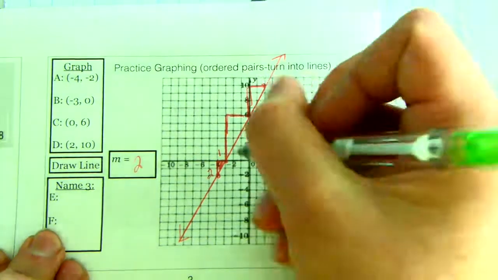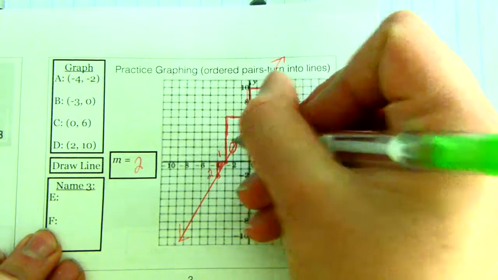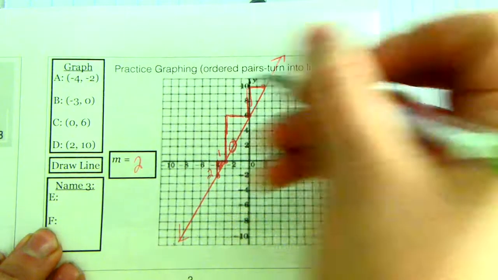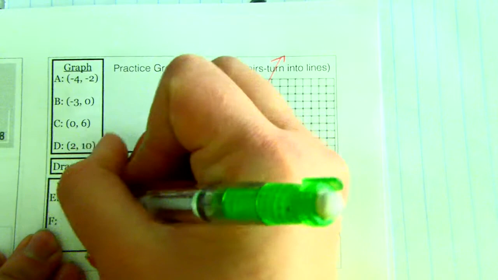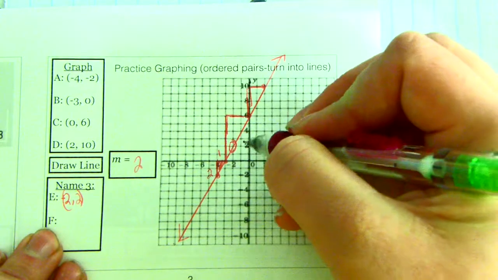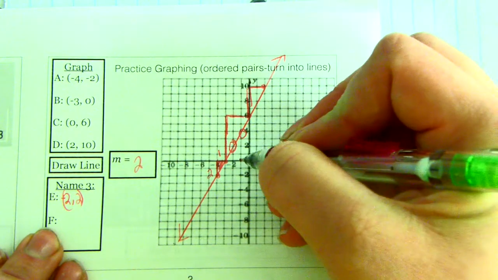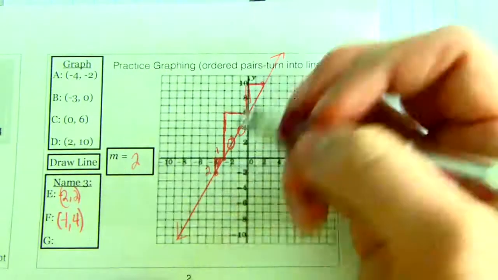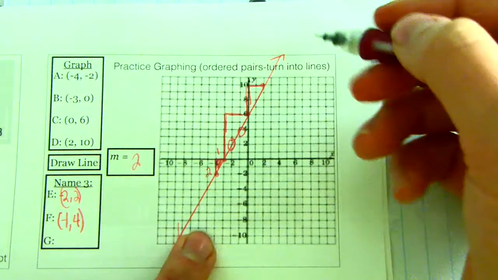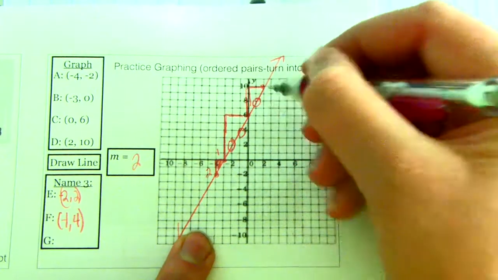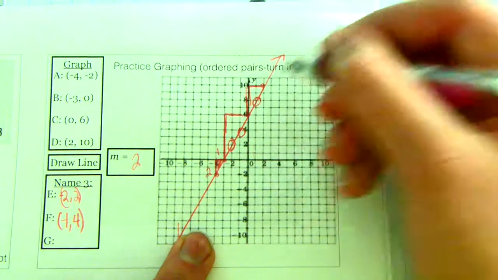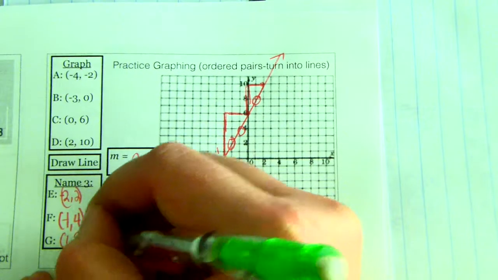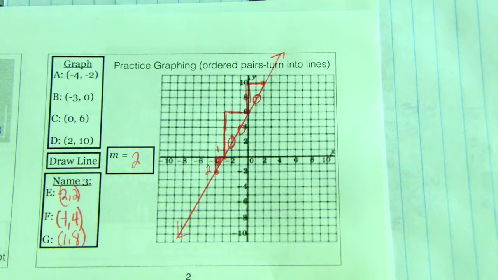So naming 3 points, that would just name 3 more points. So we could name this one 2, 2, or -2, 2. This one 1, 4. And then you could pick another point way down here as long as it goes through the intersection, like that one. 1, 8 it looks like. So those are just picking more points on the same line.